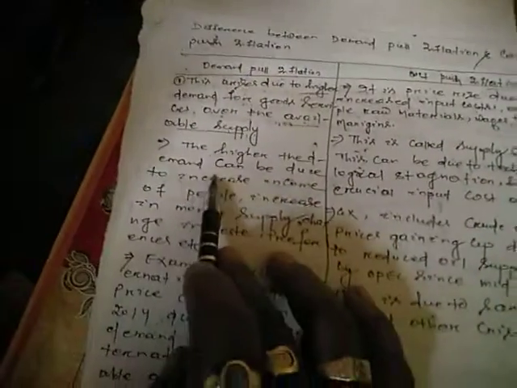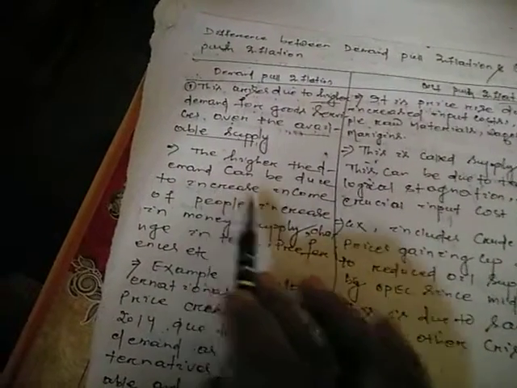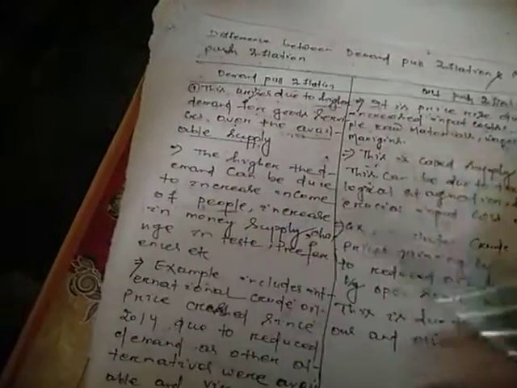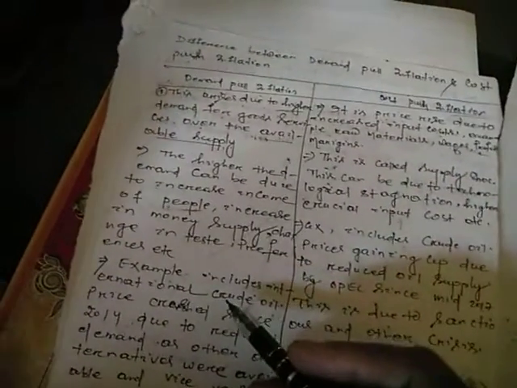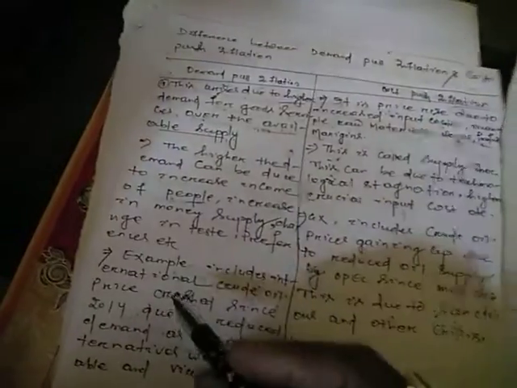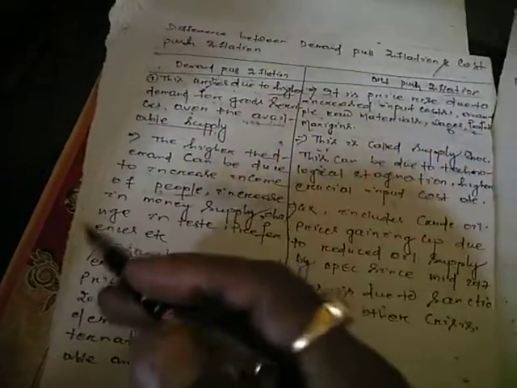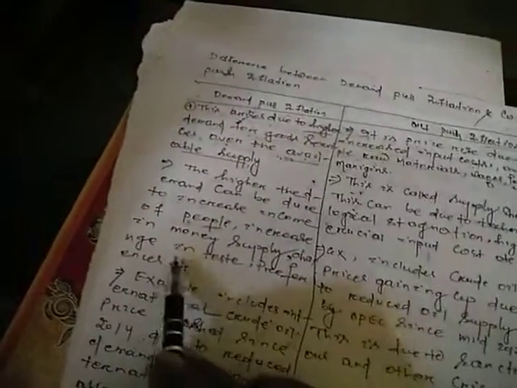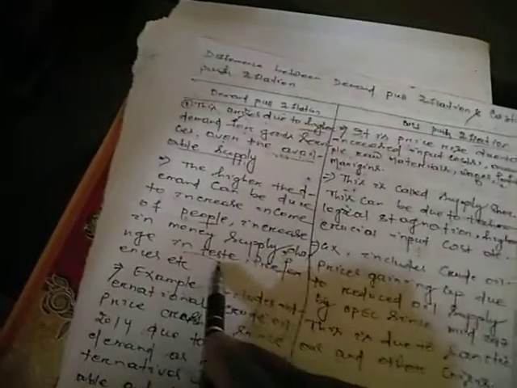Then come to demand pull, second. The higher demand can be due to an increase in income of people. If the income of the people is maximum, then definitely they will purchase maximum products from the market, different categories of products, right? From daily consumer goods to luxurious goods also, and an increase in money supply also, and a change in taste, because as you know each and every person's taste is different.